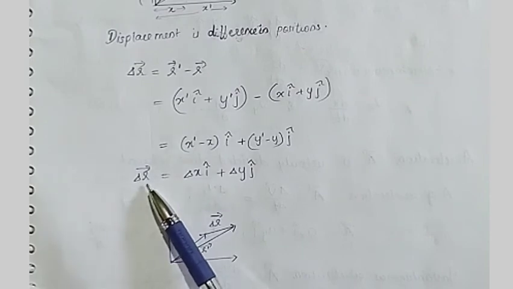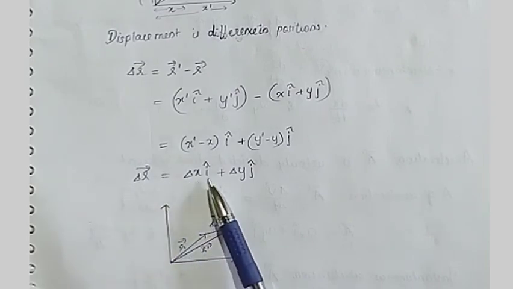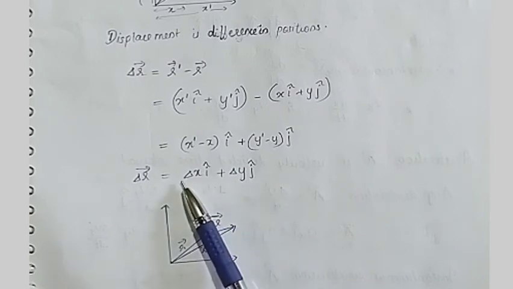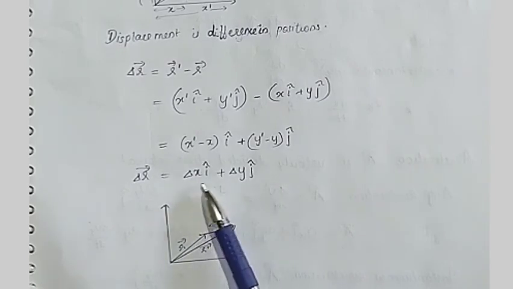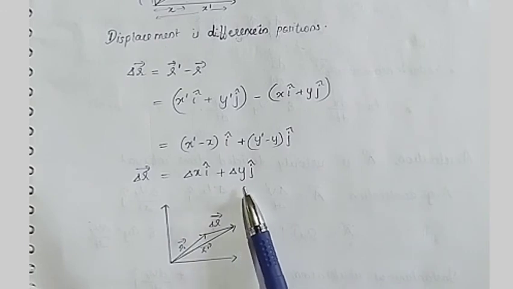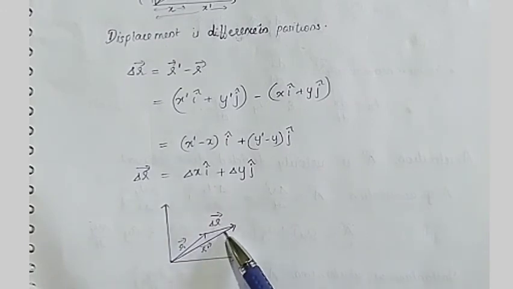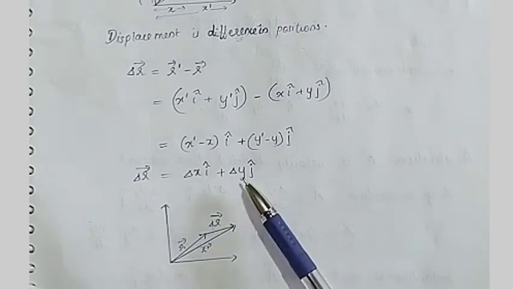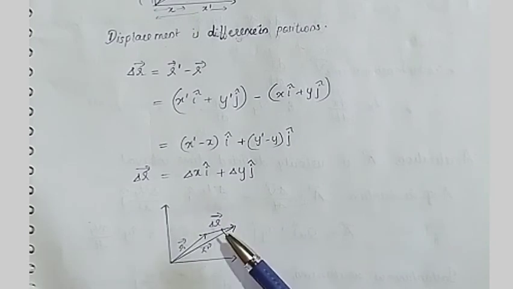So, the vector delta r is equal to delta x i cap plus delta y j cap, where delta x is x dash minus x and delta y is y dash minus y. So, if we are having the vectors r dash and r in a plane, by joining the vectors, that is from the head of r to the head of r dash, we obtain the delta r vector, that is the displacement vector. This is how the displacement vector of an object is obtained in the xy plane.